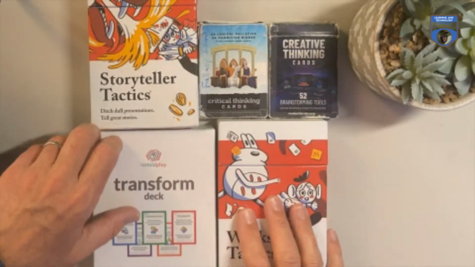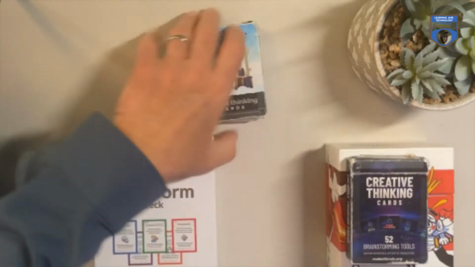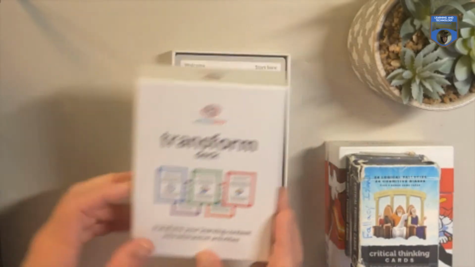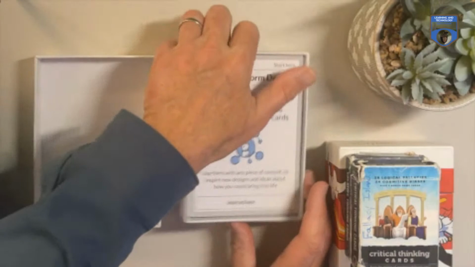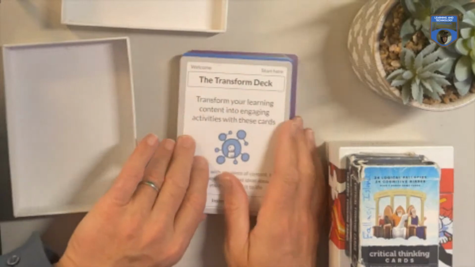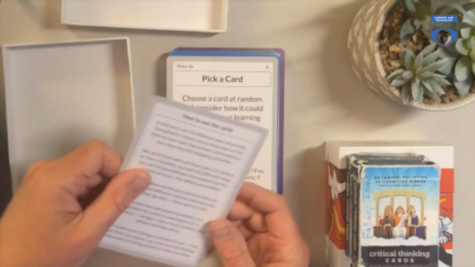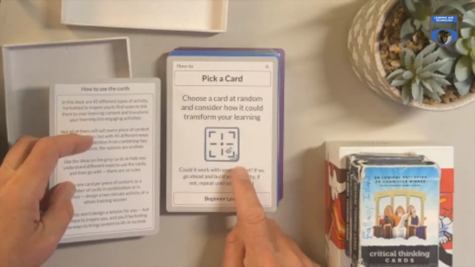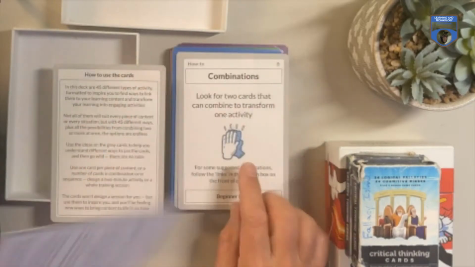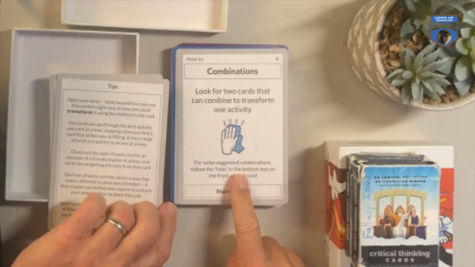But what I like about these, let's take the Transform deck, and it could be any of these decks. The other ones I really like are the Creative and the Critical Thinking decks. But the Transform deck is really quite good, because it allows me to create lesson plans and activities by going through these cards, and it'll give you instructions on how to use the card. You can either go random and pick a random card, or create combinations of cards to create a workshop or an activity for your classroom.